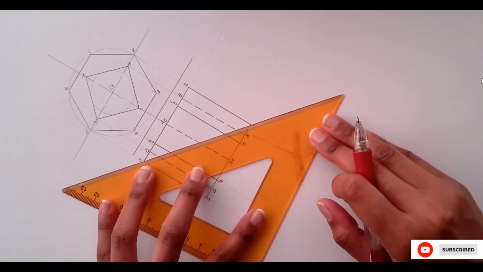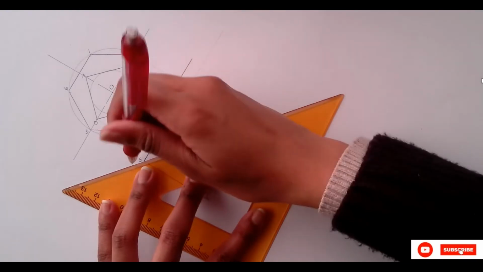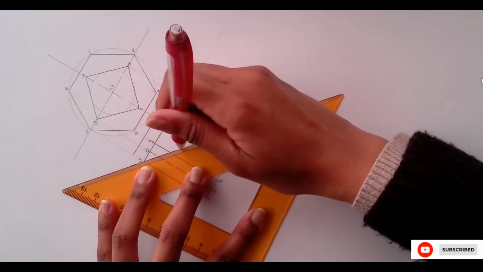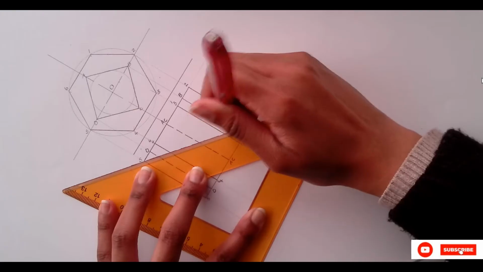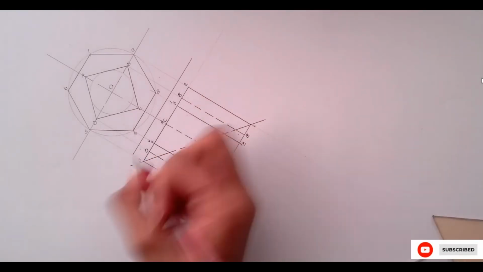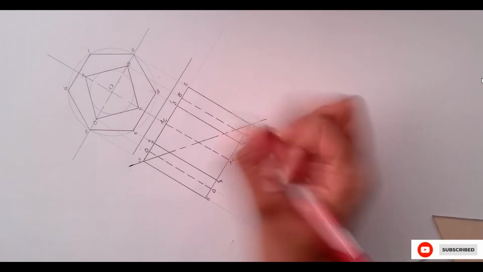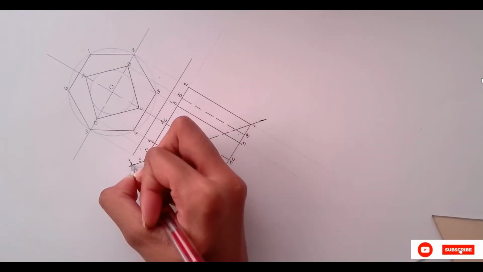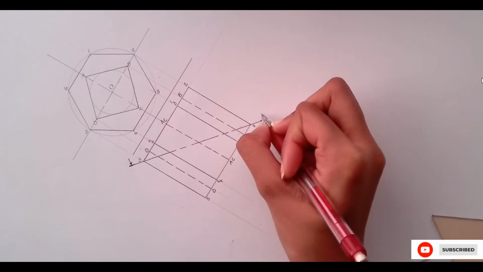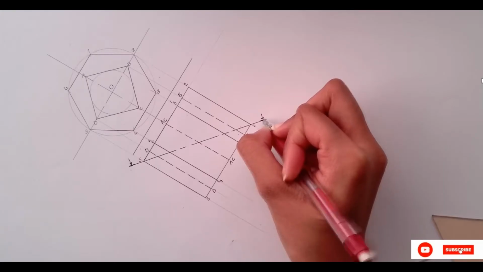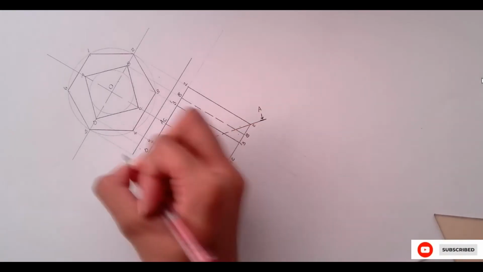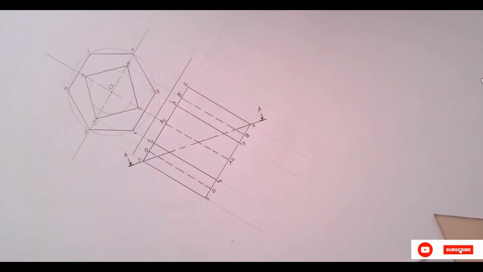And then you just have to complete the drawing by inserting your cutting plane. So that's your cutting plane. Then we can now start drawing what we are required to draw.